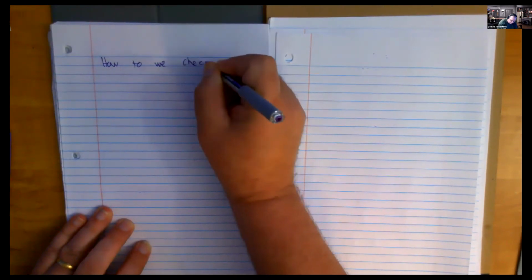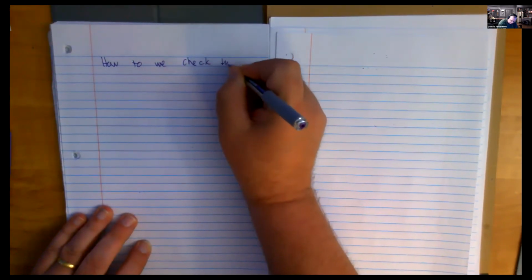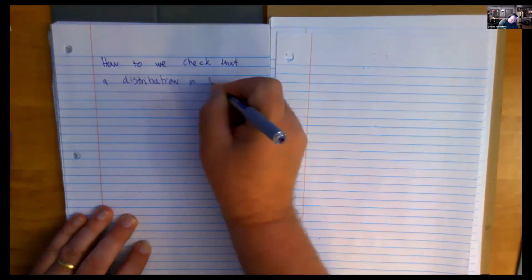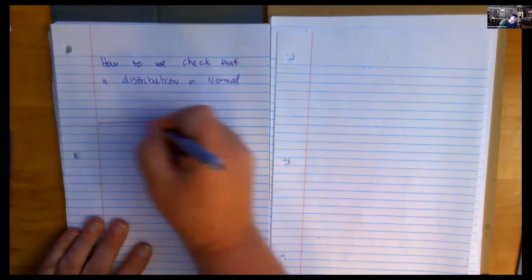Okay, so let me ask a question and tell you how we solve it. How do we check that a distribution is normal? Because for all of what we're about to do, doesn't it have to be symmetric, bell-shaped, mound-shaped, normal? It has to have that shape to work. If the data has that shape or roughly that shape, we are good to go.